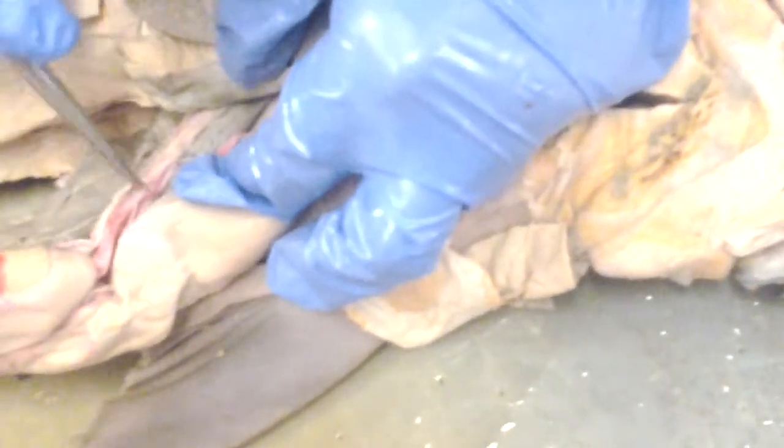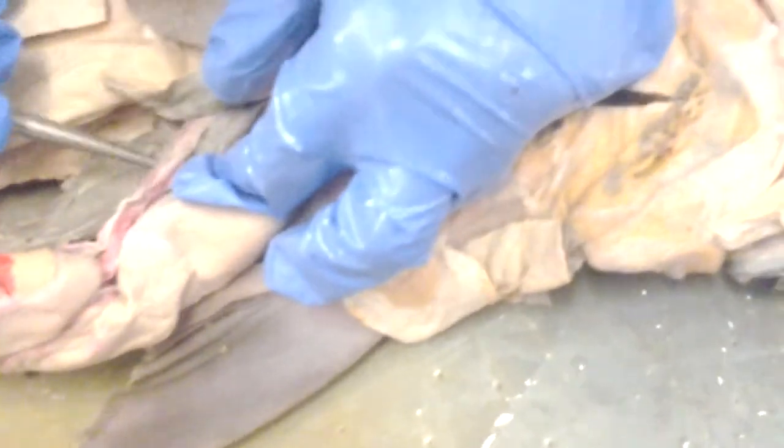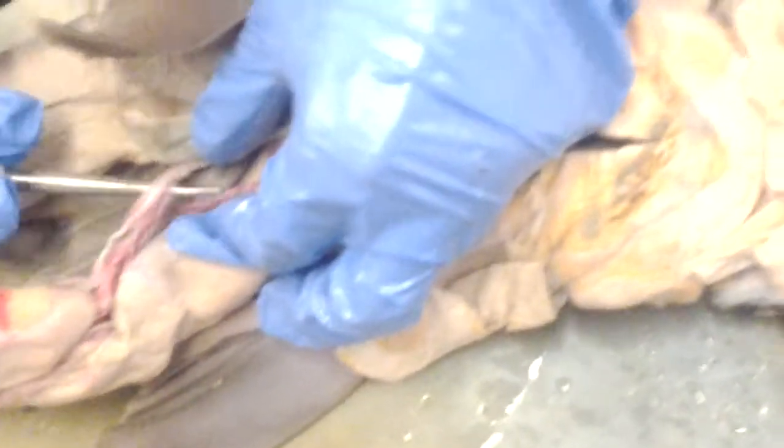It goes to the stomach, to the duodenum, and to the liver. The main thing is it goes to the stomach in this gastric artery, but it also branches off the hepatic artery, which goes up to the liver inside this gastrohepatoduodenal ligament.